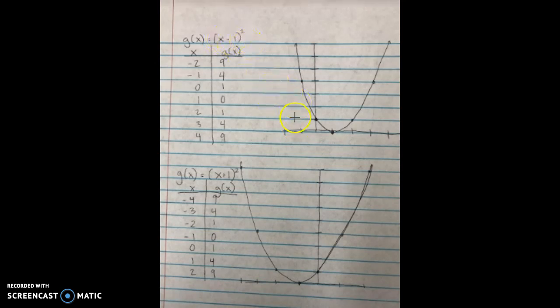You know that the vertex is going to be somewhere along the x-axis. How do I know that? Well, that's because if I set x to a certain number, when I subtract that number from itself, it's going to be 0, and 0 squared is 0. So all we're really looking for is what number I put into the equation that's going to get my y to equal 0. In this case, 1 would be the number that gives us 0. 1 minus 1 is 0, and 0 squared is 0. Here, it's going to be negative 1. Negative 1 plus 1 is 0, and 0 squared is 0.